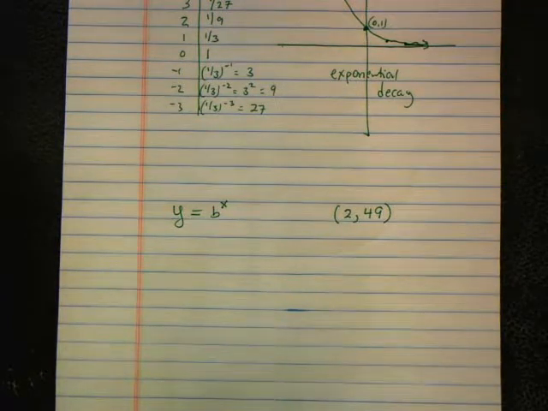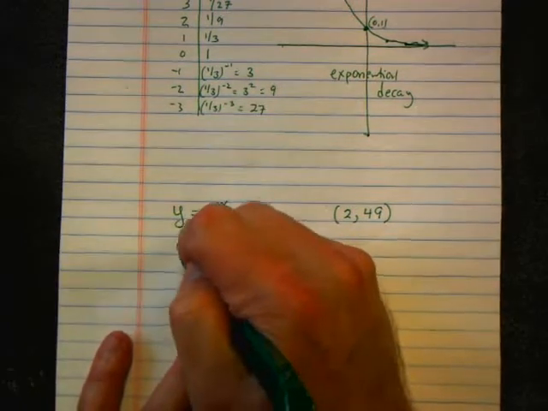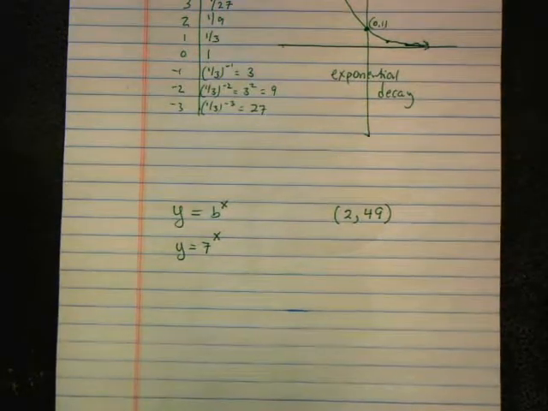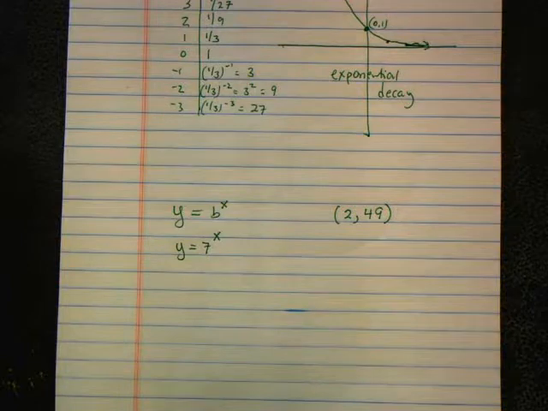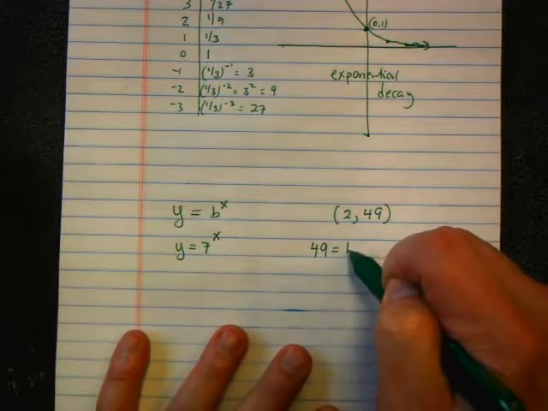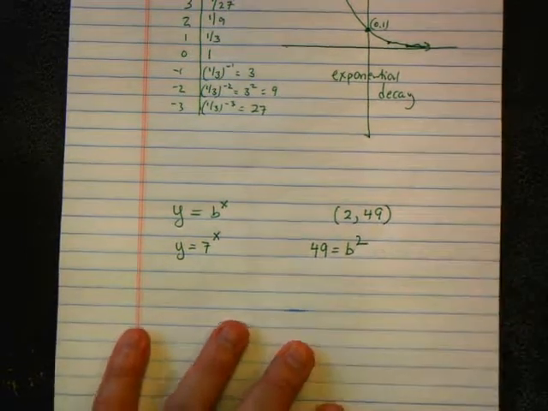What's the equation of that function? y equals 7 to the x. Why does it have to be y equals 7 to the x? Couldn't you just put the 2 in the x place and the 49 in the y place? We put the 49 in the y place and the 2 in the x place.